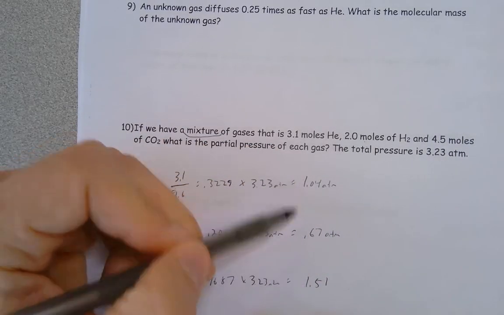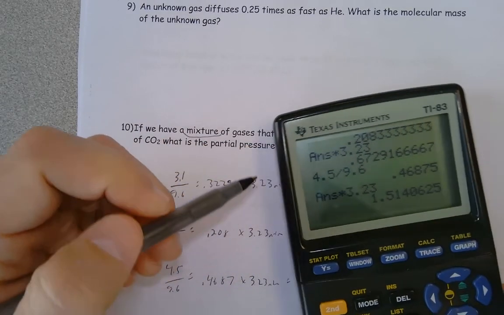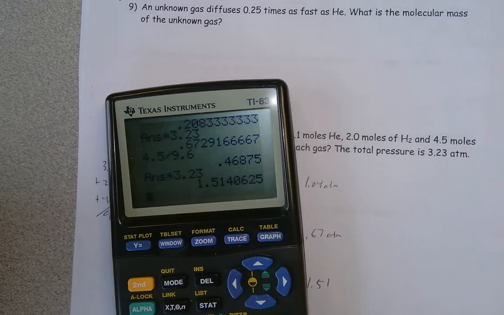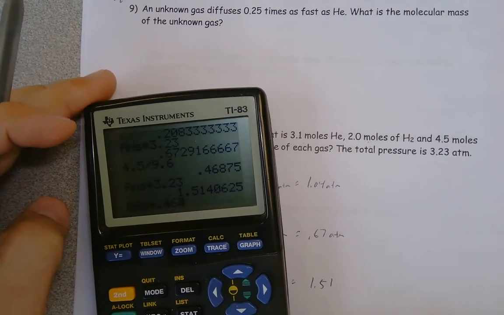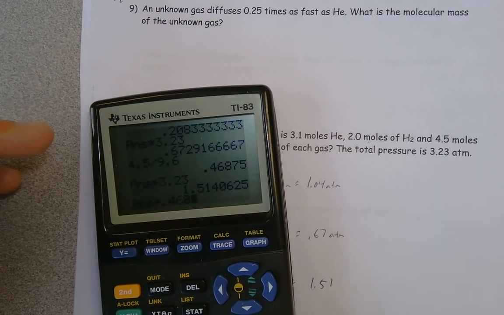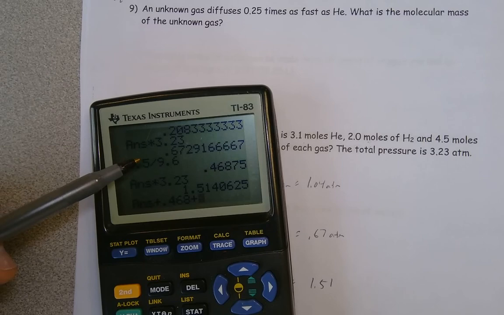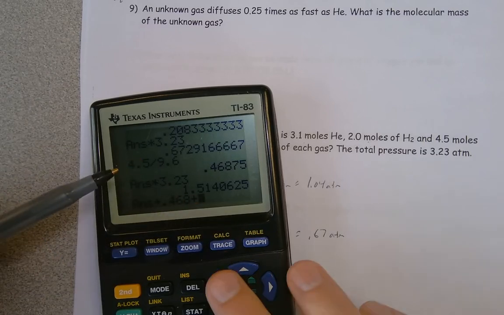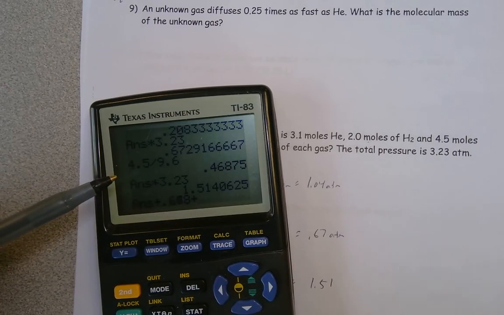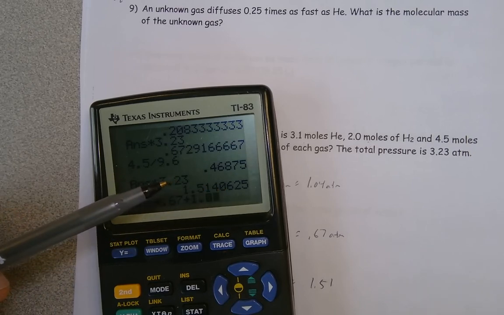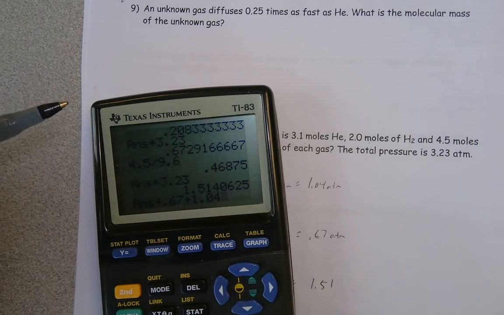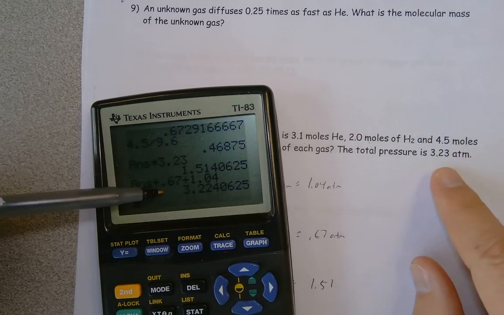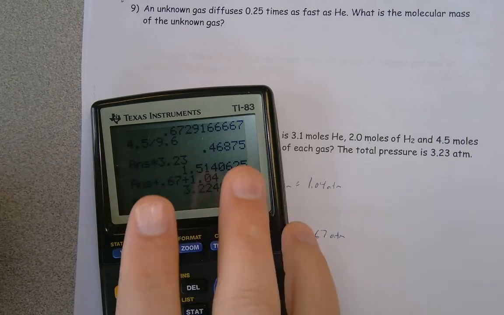Now, if I add these three up, can you see that on there? So if I do 1.5 plus 0.468 plus, oh, wait a minute, not 0.468, 0.67 plus 1.04. I was looking at my calculator instead of looking on the paper, right? 1.04 plus 0.67 plus 1.5 will give us 3.22, right? So 3.23, same thing with rounding stuff, right?